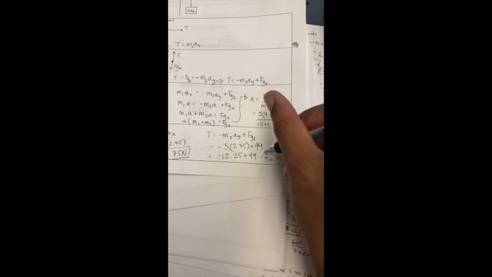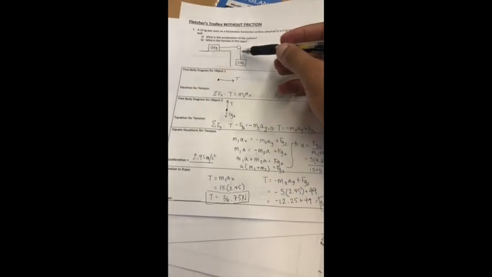So negative 5 times 2.45 is equal to negative 12.25 plus 49, which gives me 36.75 newtons. So I get the same exact answer no matter which equation I use, which I should, because like I said, the tension here is equal to the tension here.